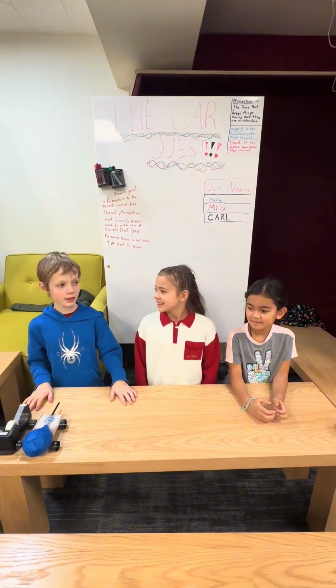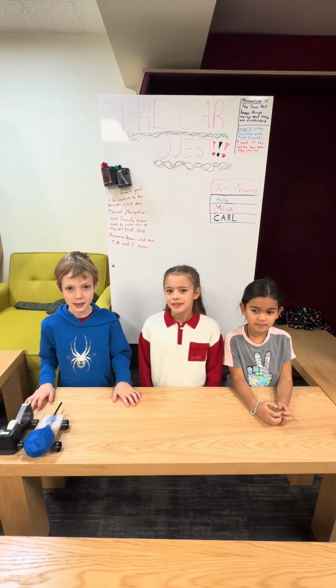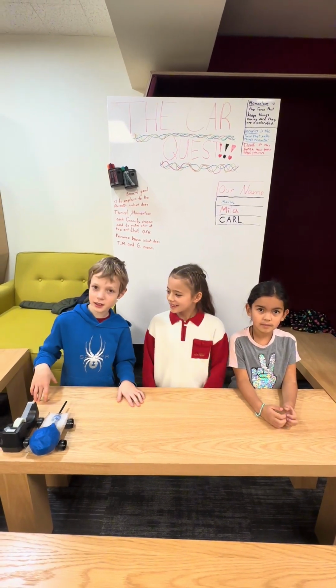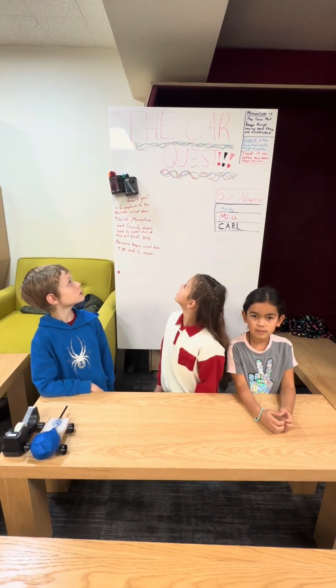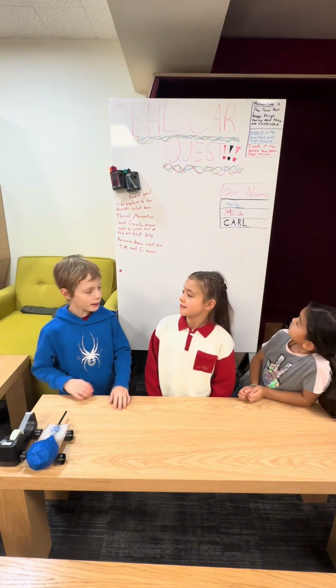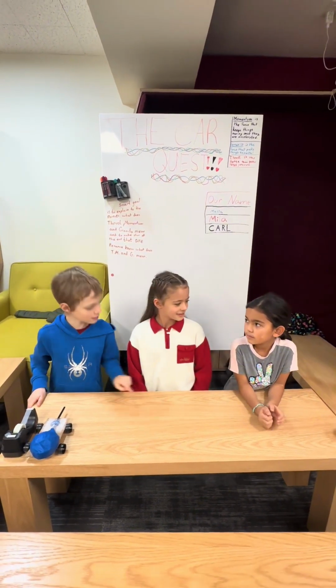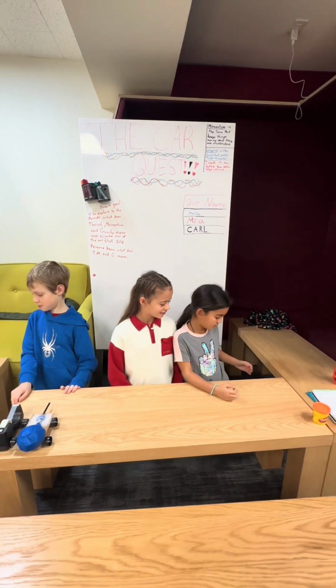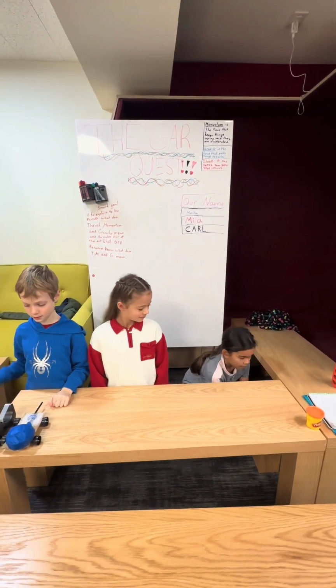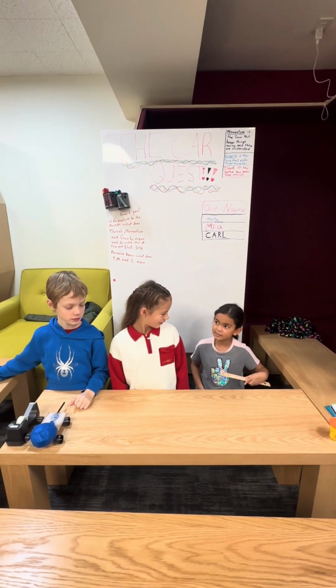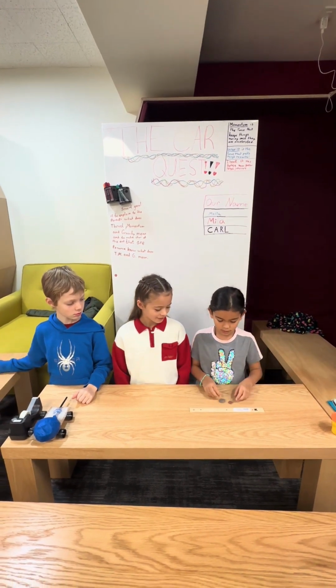And we're going to be talking about the car quest, and specifically three concepts, which are momentum, gravity, and thrust. So Malia's going to do a quick demonstration of momentum. You can try this at home if you would like. It's really cool. All you need is a ruler, a quarter, and a penny.